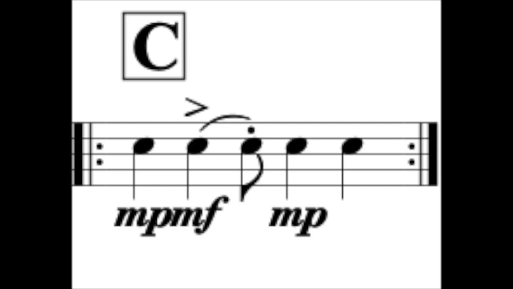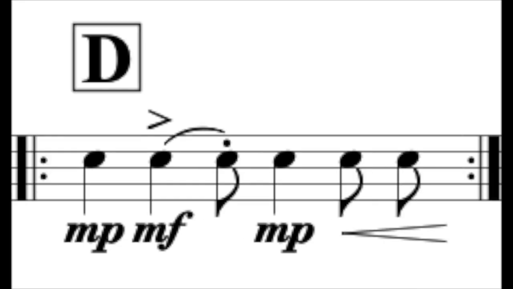Moving on to C and D, you're going to notice that they're relatively the same outside of the last 2 eighth notes at the end of D. Now, there's also the difference of the staccato at the end of the 3-note grouping, tied, on beat 2 in C, and the staccato at D as well.